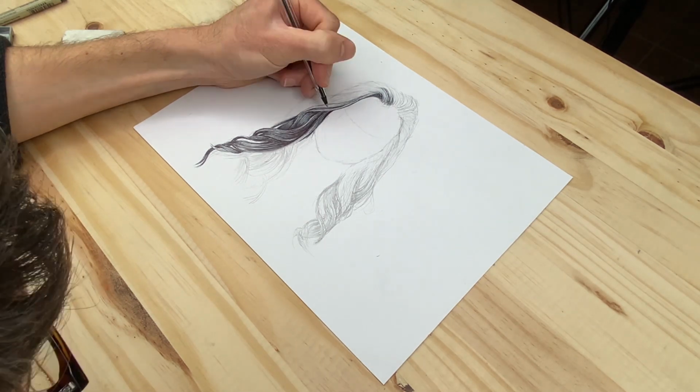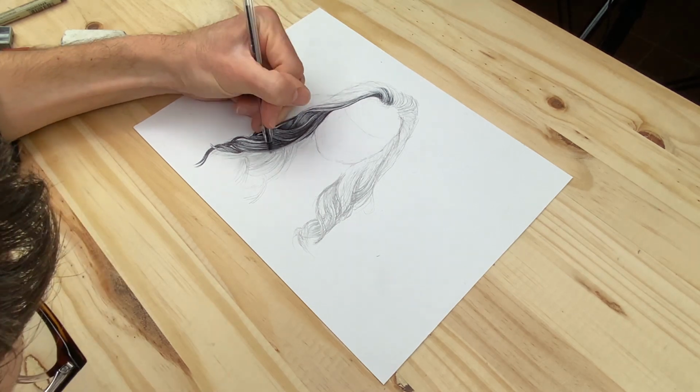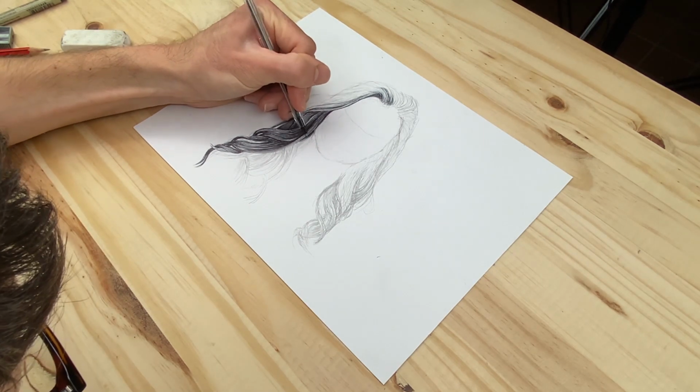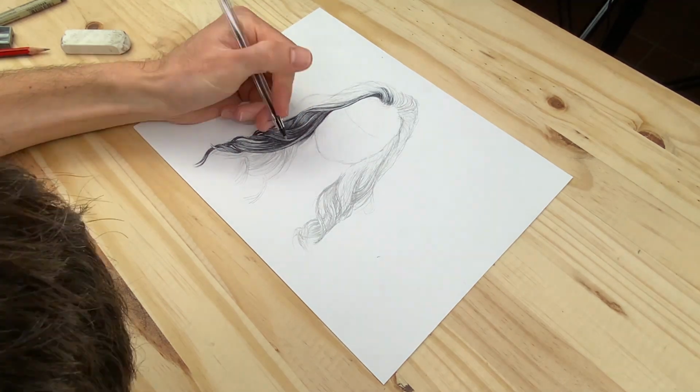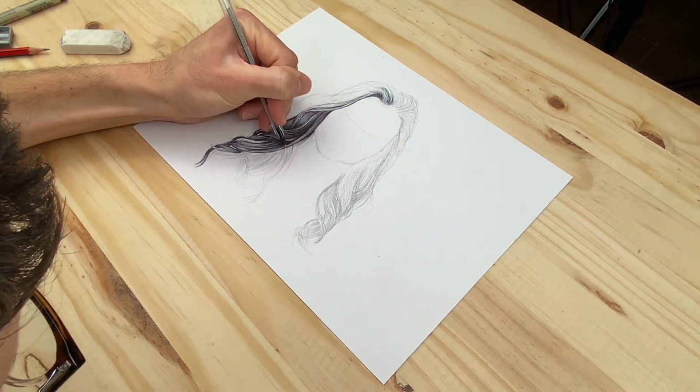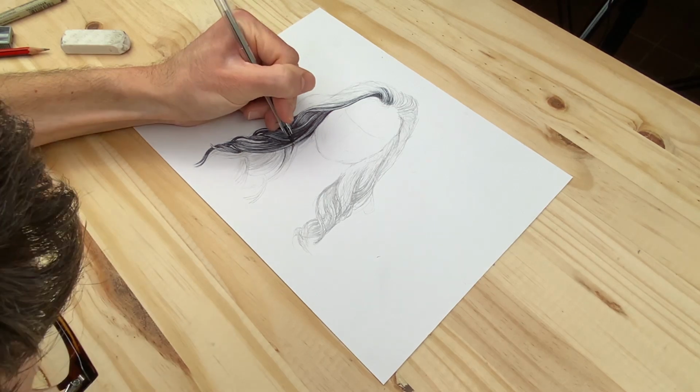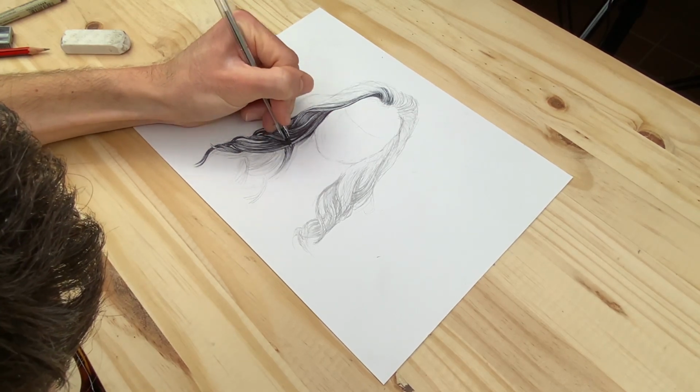So as we work in some pen lines, we want to be conscious of the fact that some sections of hair will be overlapping other sections of hair, and therefore they'll be on top, and by nature of that, casting a shadow onto the structure that they overlap.